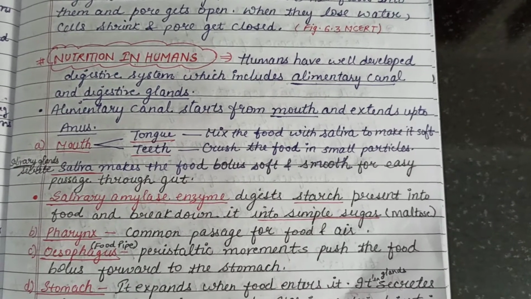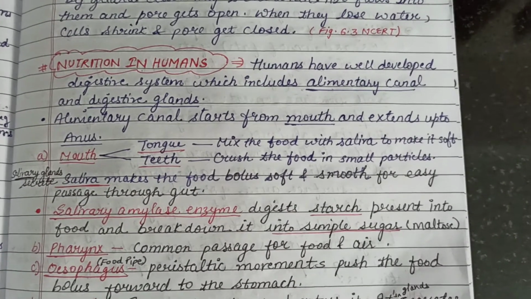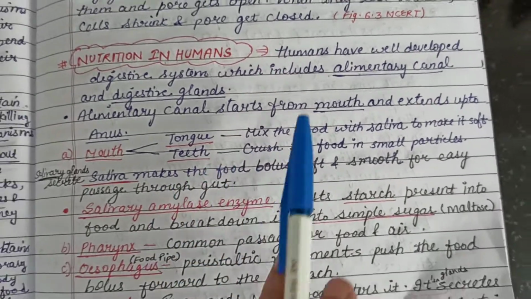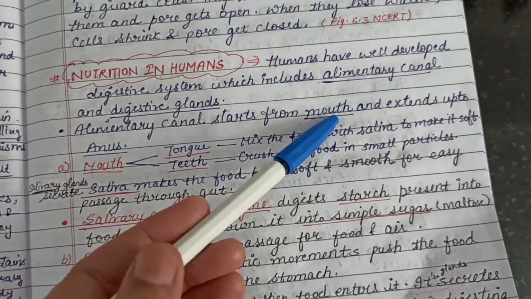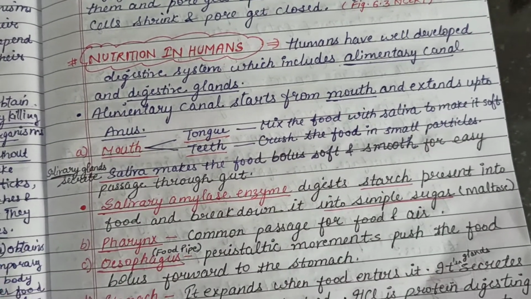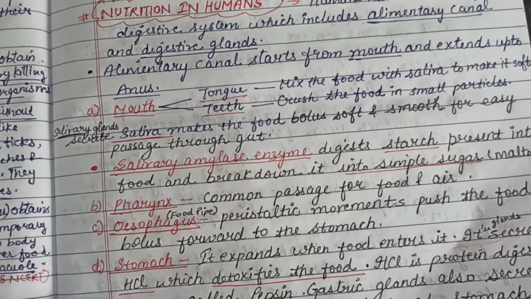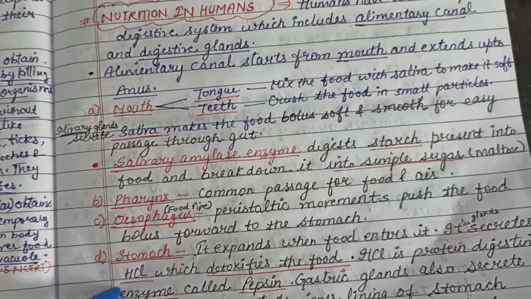Our next topic is nutrition in humans, right? Human beings have a very well developed digestive system, which includes the alimentary canal and digestive glands. The alimentary canal starts from the mouth and extends up to the anus, right? So first of all, we'll discuss the parts of our digestive system.